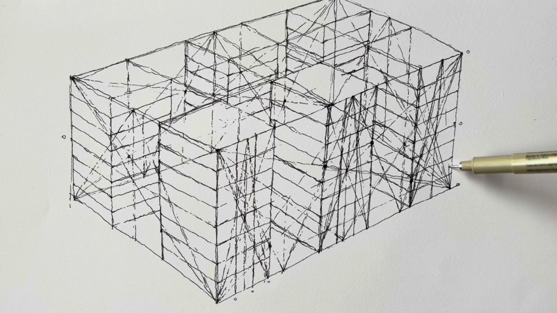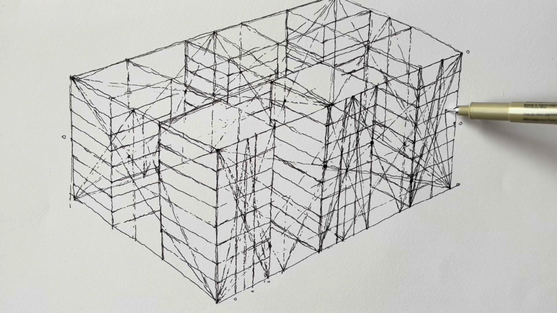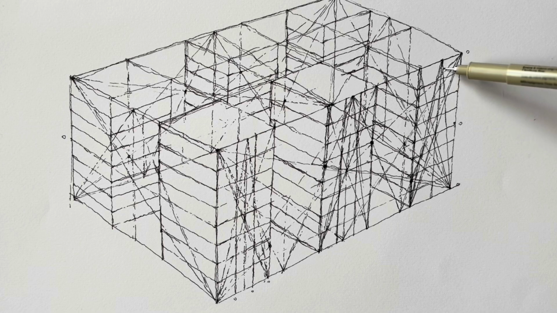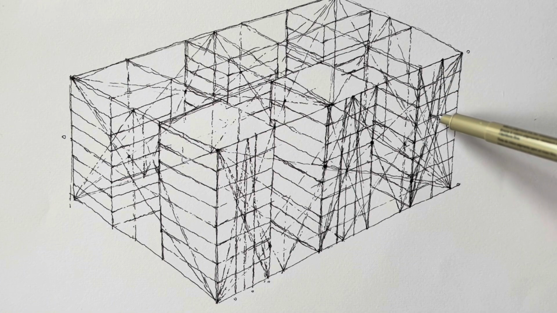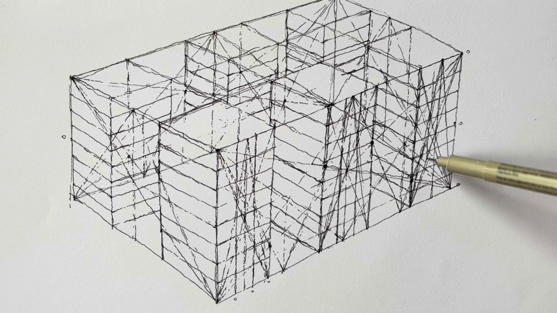So of course identical on the other side, on the far end, the same technique to divide into 3.